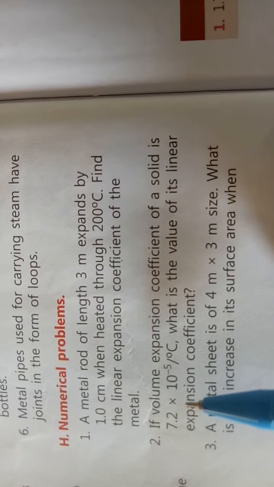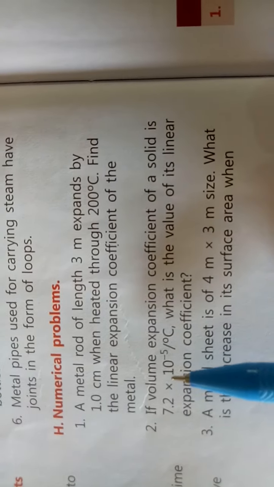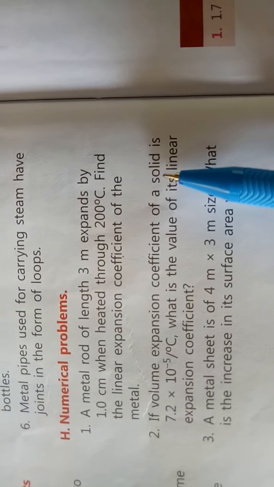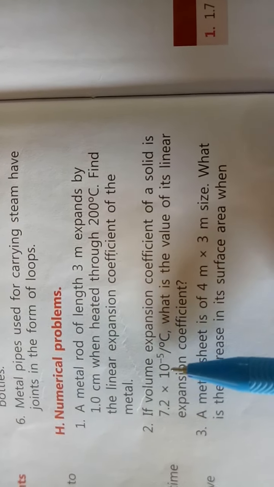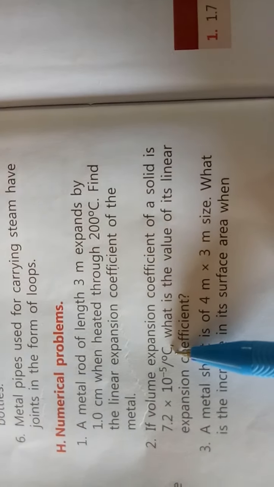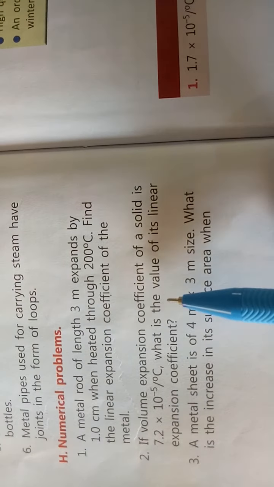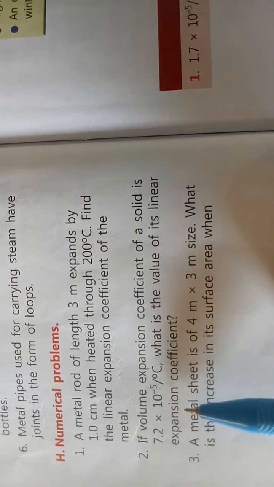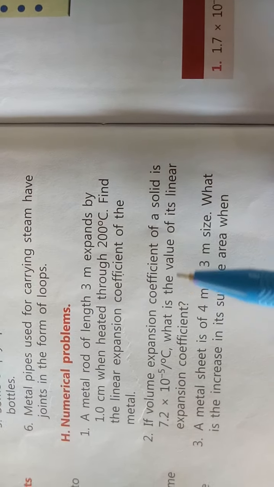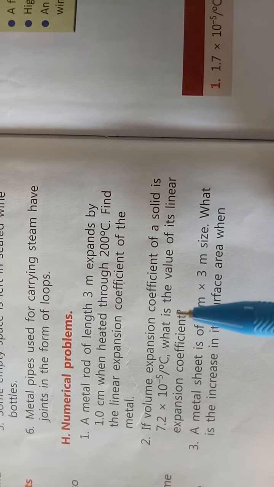Now look at second numerical. If volume expansion coefficient of a solid is 7.2 into 10 raised to power minus 5 per degree Celsius. So here coefficient of volume expansion is given. What is the value of its linear expansion coefficient? We have to calculate the value of the linear expansion coefficient.